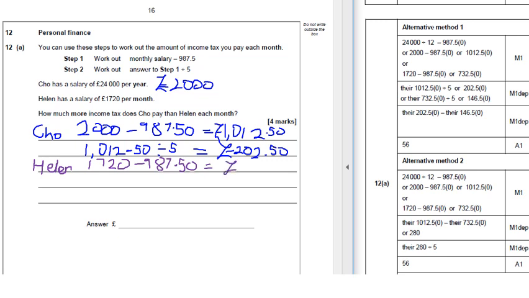So she's paying tax on 732.50. 732.50 divided by 5. So she's paying 146.50.